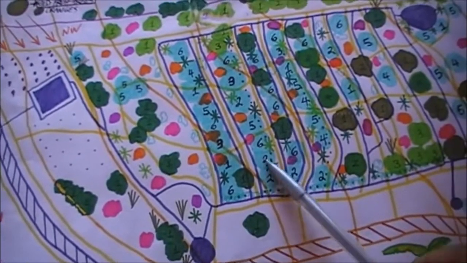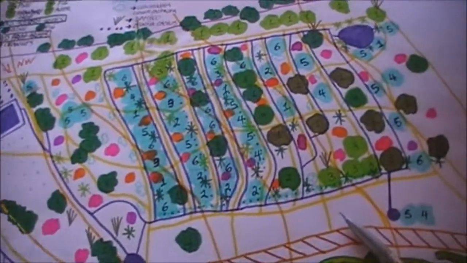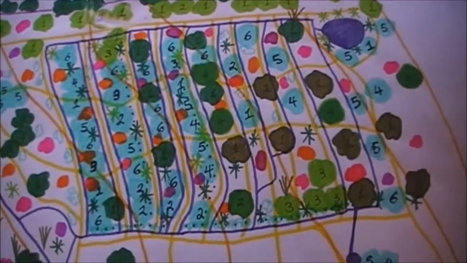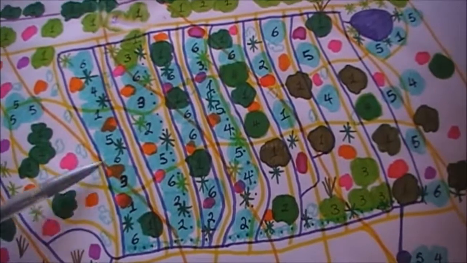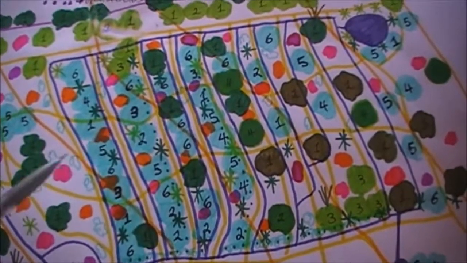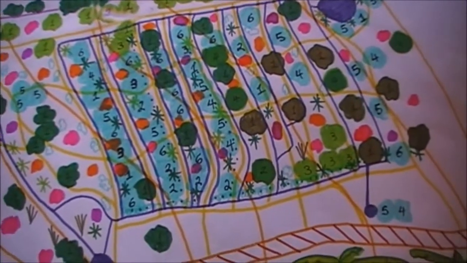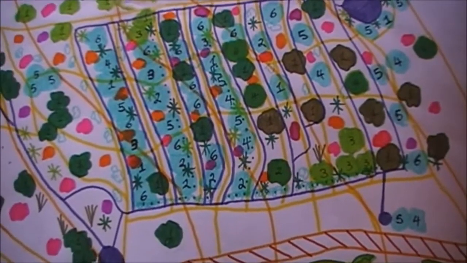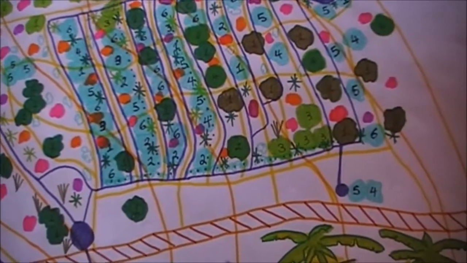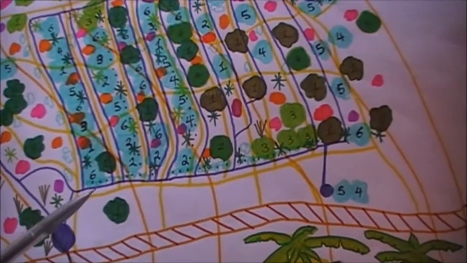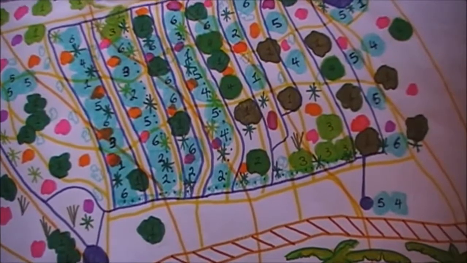So here we have the rows of trees, these lines here. They are facing south-north. And these were the younger trees that I have planted. It's a combination between bigger trees like oranges, apples and pears, with smaller trees like peaches, plums, apricots, guavas, chirimoyas, and I've also added bananas, yuccas.